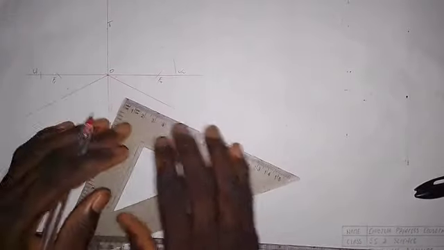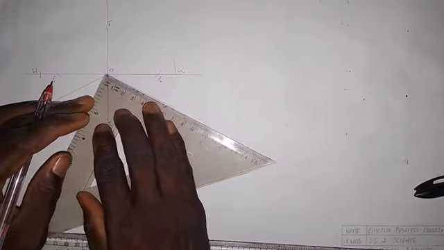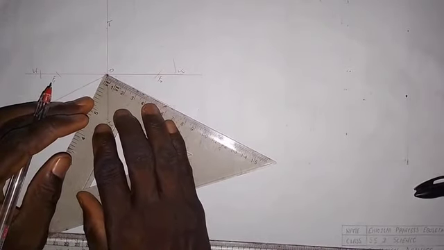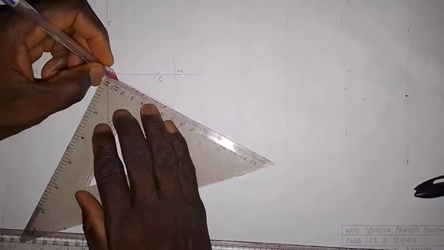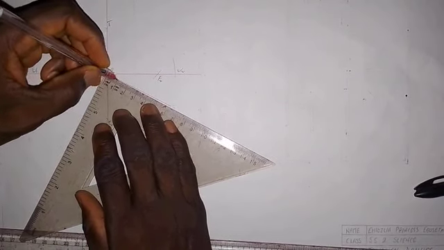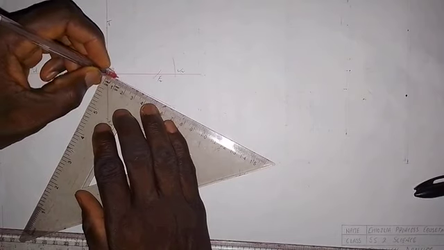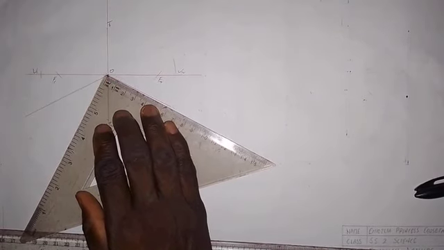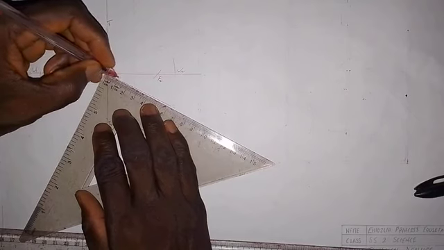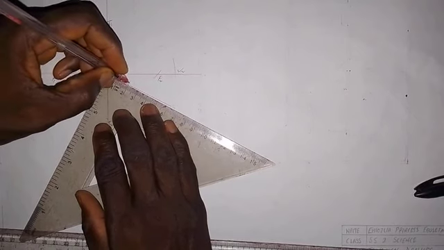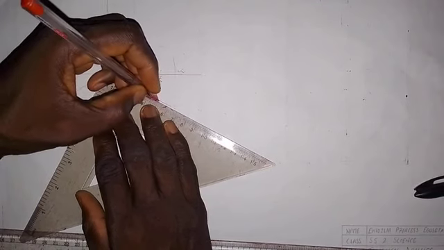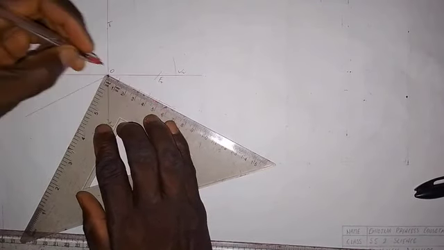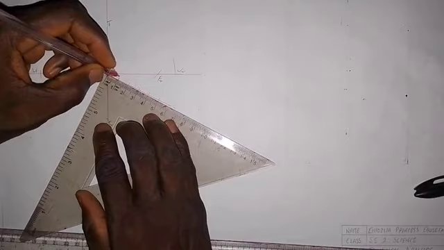So the line goes in this direction. I'm going to divide this distance into 5 equal parts. So I'll just take 30 millimeters. So this is 1, and here I have 2, this is 3, and this is 4. Then I have 5 here. So that is 13 millimeters.